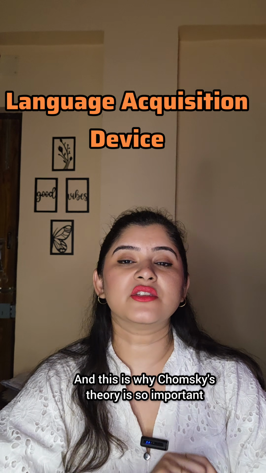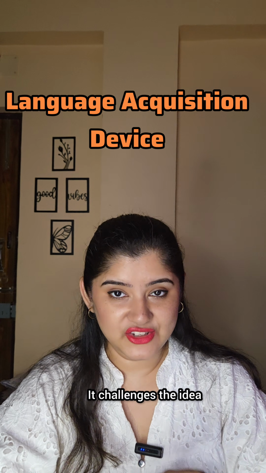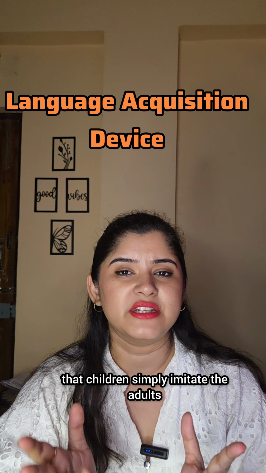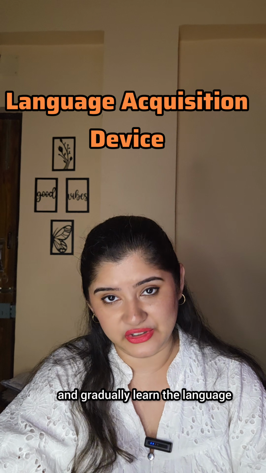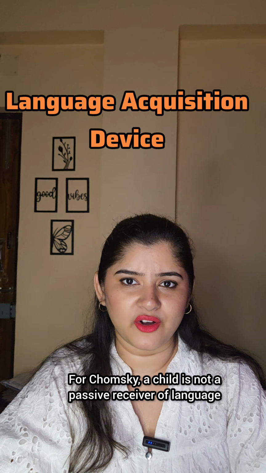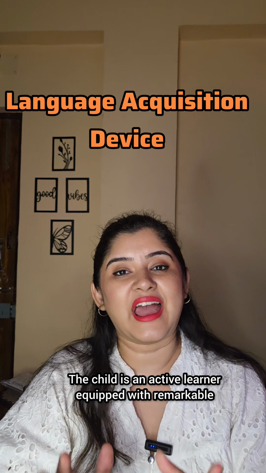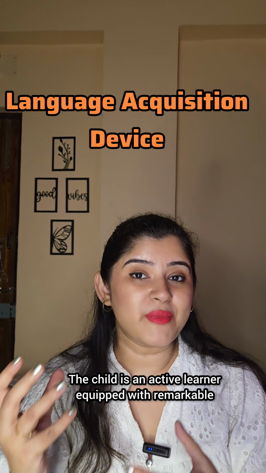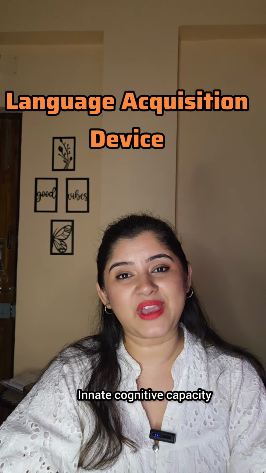And this is why Chomsky's theory is so important. It challenges the idea that children simply imitate adults and gradually learn the language. For Chomsky, a child is not a passive receiver of language. The child is an active learner equipped with a remarkable innate cognitive capacity.